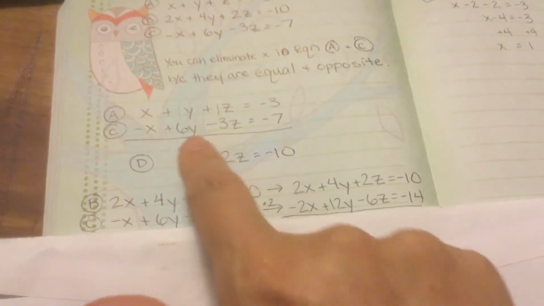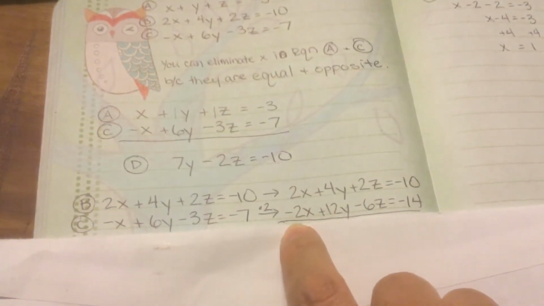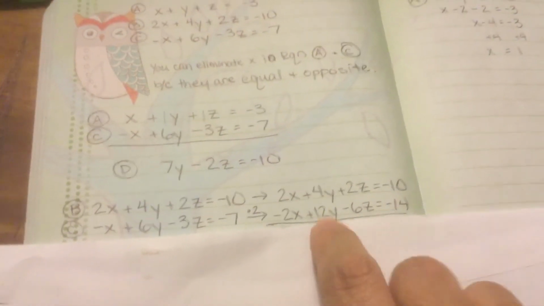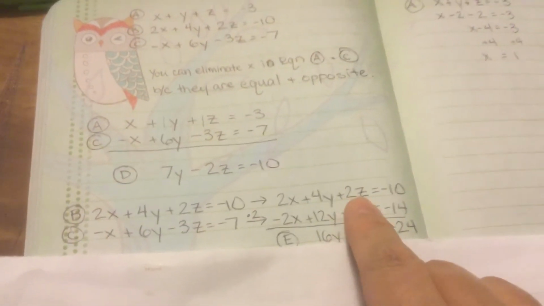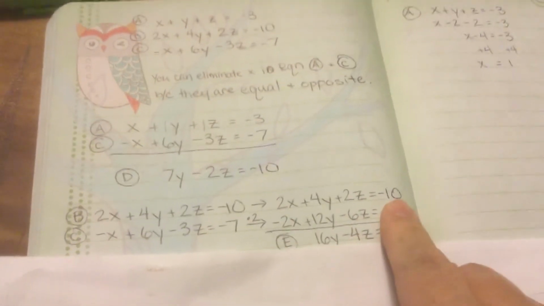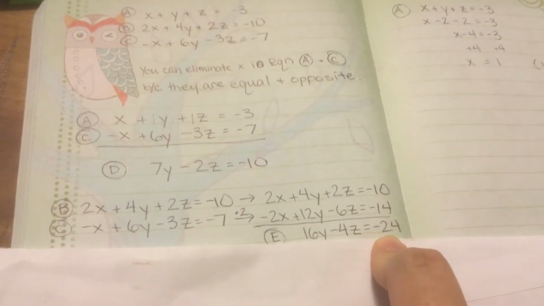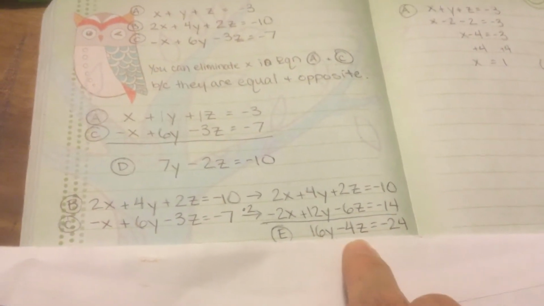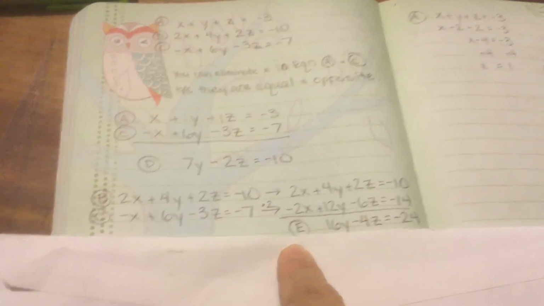So now I can do like I did here with these equations. 2x minus 2x is just 0, and then 4y plus 12y is 16y, and then 2z minus 6z is negative 4z, and negative 10 minus 14 is negative 24. So now I have another shorter equation with just y and z, and I label that one E.